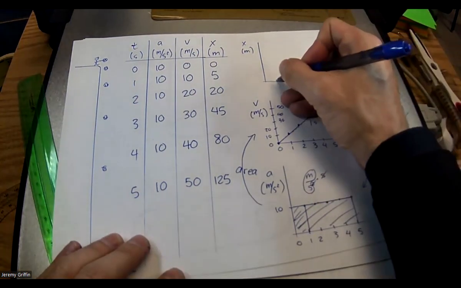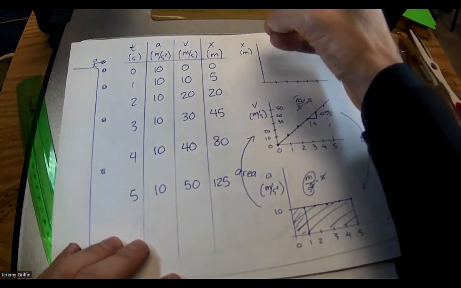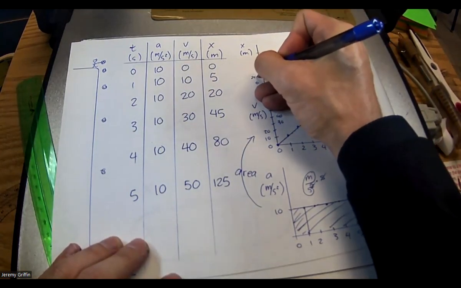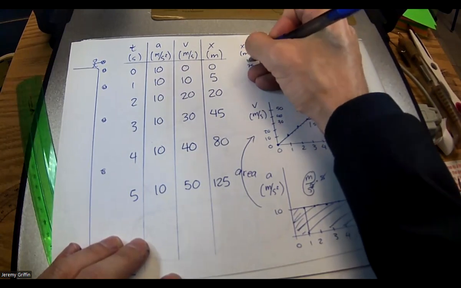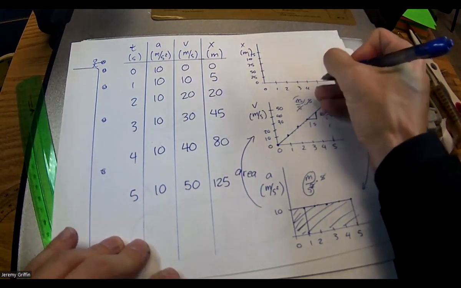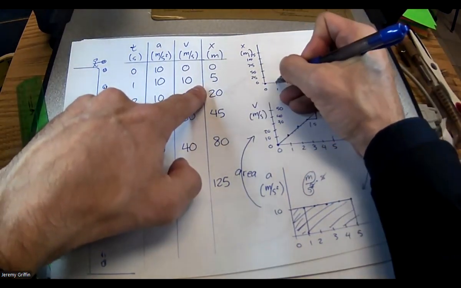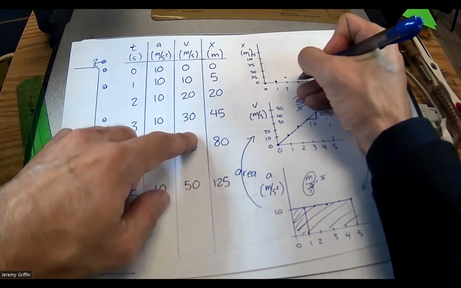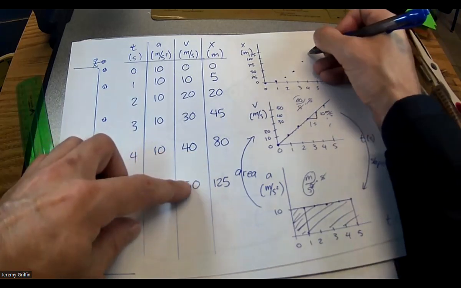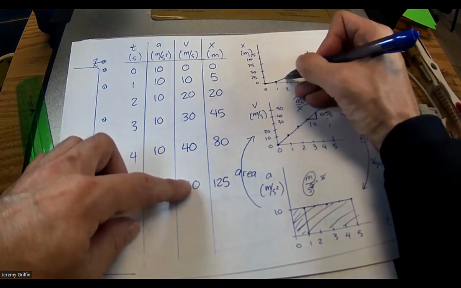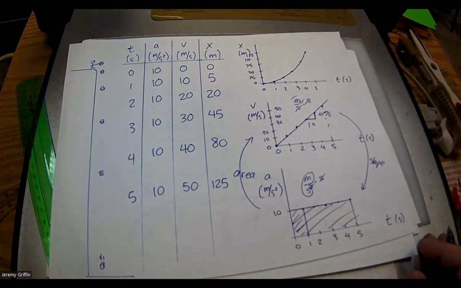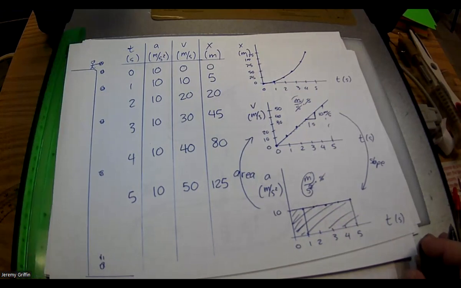Okay. Let's plot this real fast. 1, 2, 3, 4, 5. Go up to 125 meters: 25, 50, 75, 100, 125. So I plot these points: 0, 0; 1, 5; 2, 20; 3, 45; 4, 80; and 5, 125. Look at that. That's a parabola graph, just like for your lab. Get that too? Okay. All right.